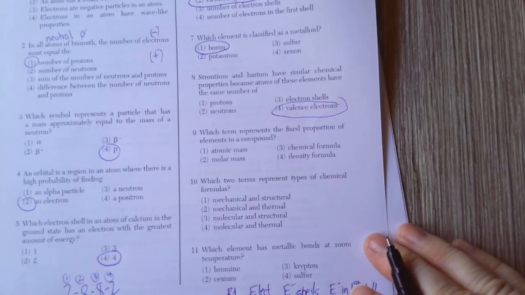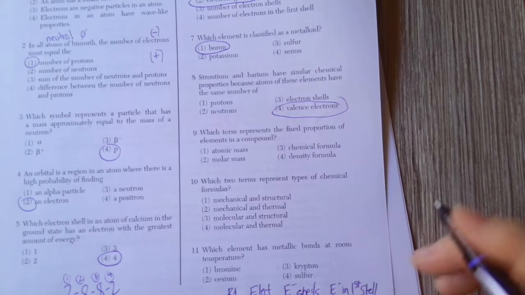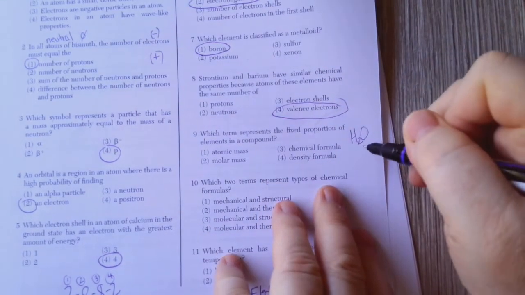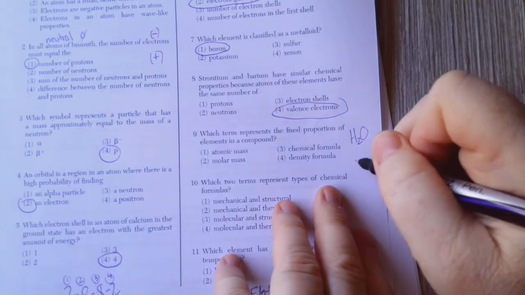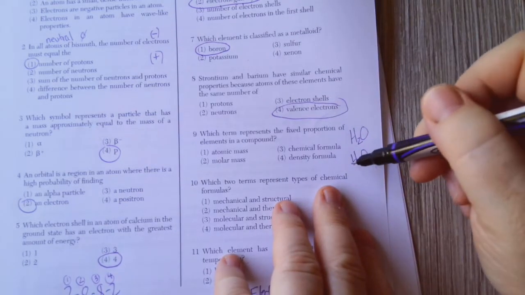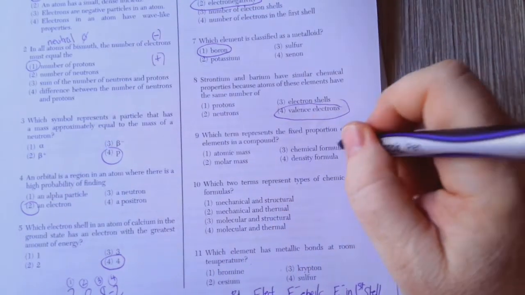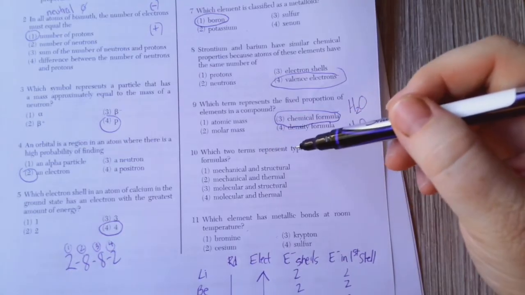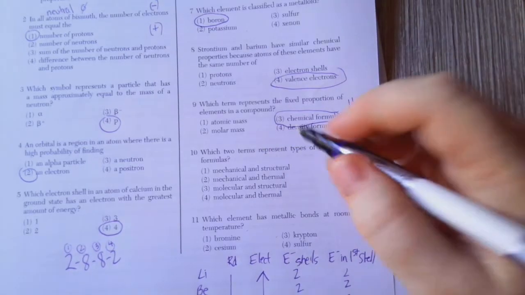Which term represents the fixed proportion of elements in a compound? For example, H2O means water has 2 hydrogens and 1 oxygen, and H2O2, hydrogen peroxide, has 2 hydrogens and 2 oxygens. It's the chemical formula.